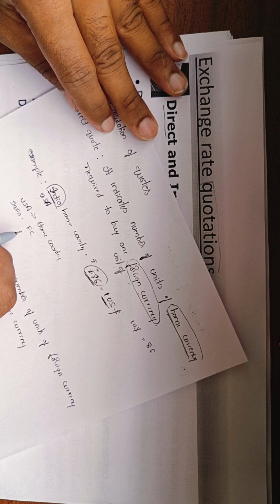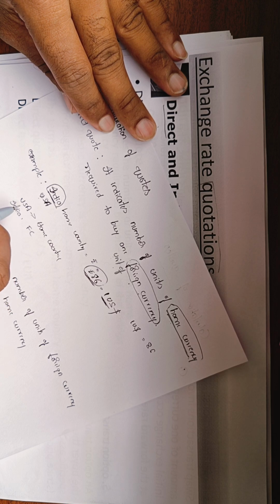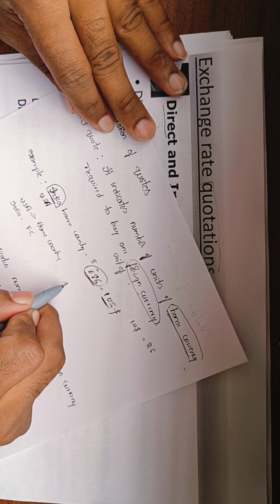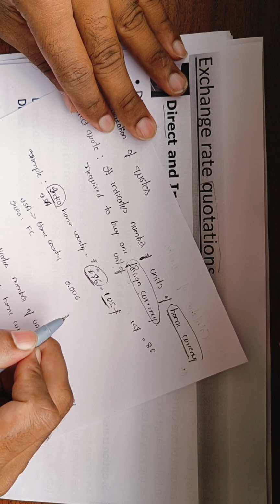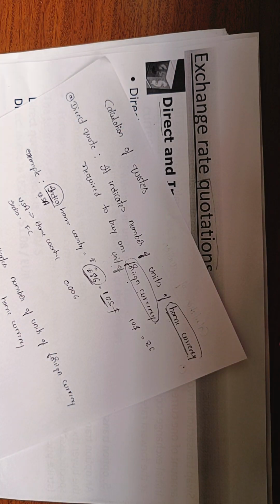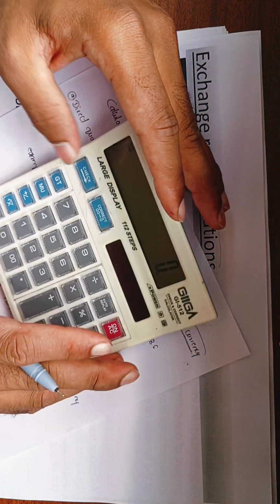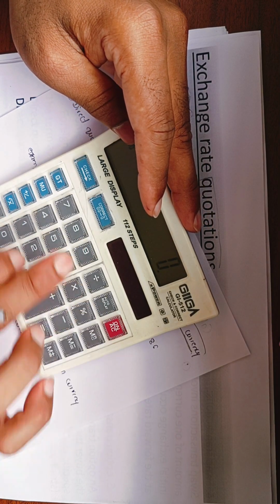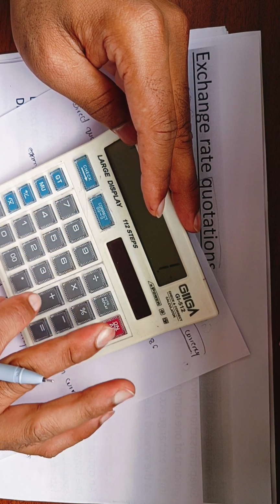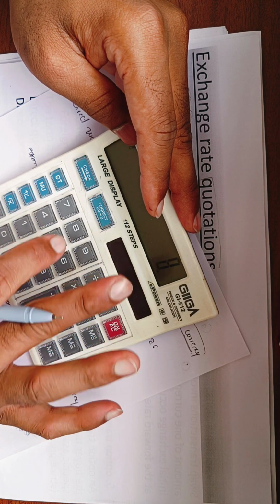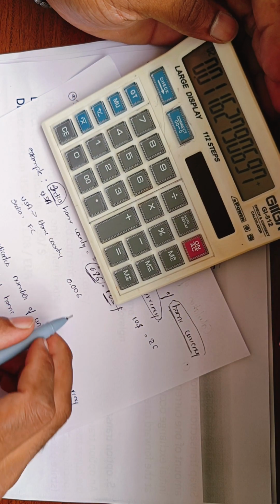Here, if you want to make the direct quote through the USA, what will it be? 0.006, or you can divide it. How are we going to divide it? 1 divided by 86 rupees. How much will we get?